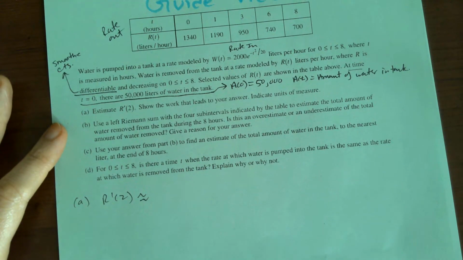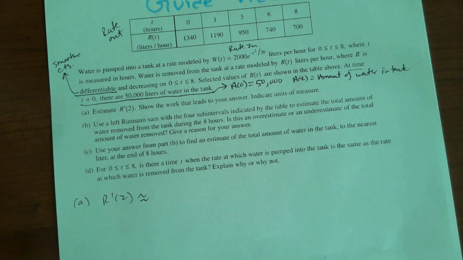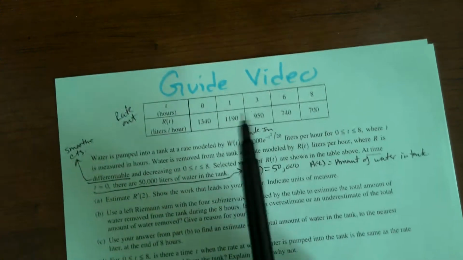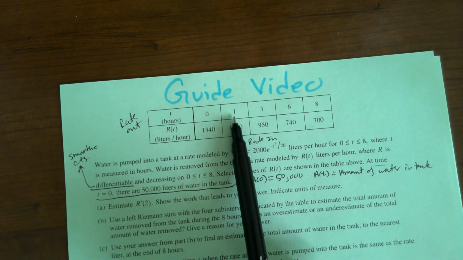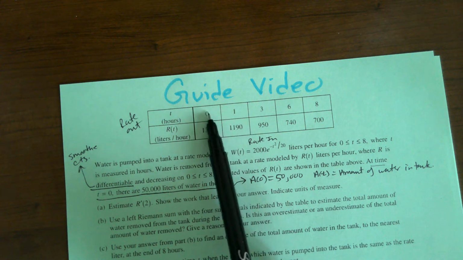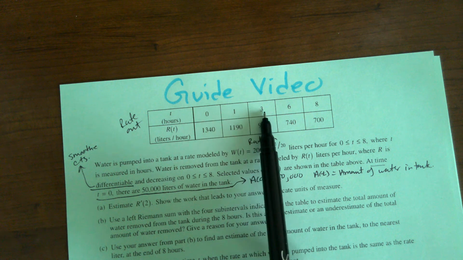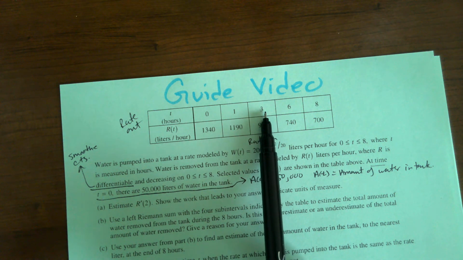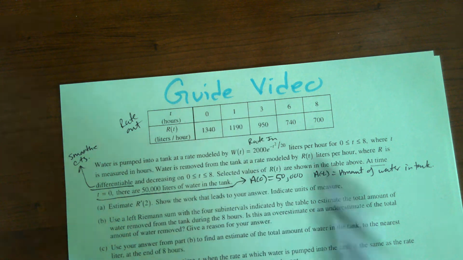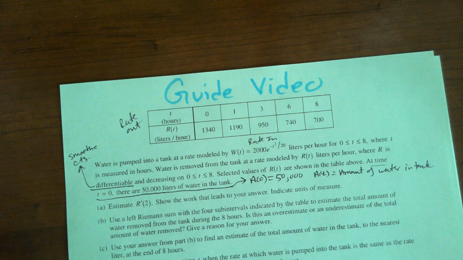Now, if you're estimating from a table, and I know it's been a long year, but we did do this at one point. If I wanted to estimate R prime of 1, I would do the average rate of change from 0 to 1, and the average rate of change from 1 to 3. Then I would take those two average rates of change and average them together.